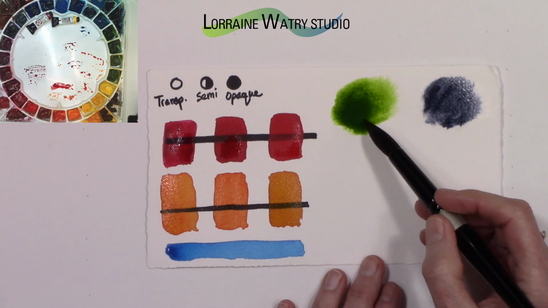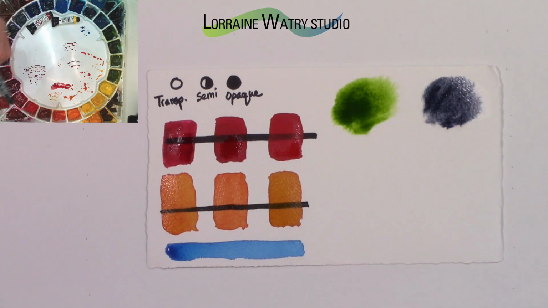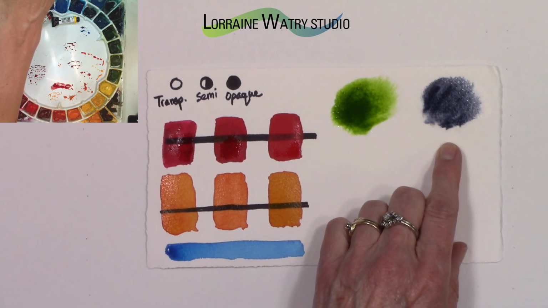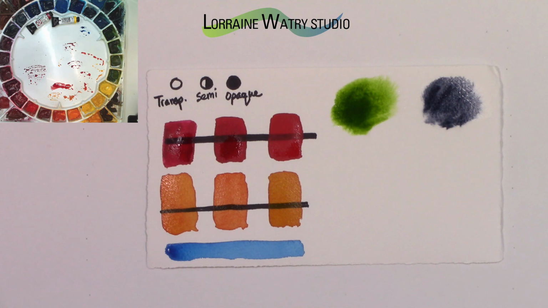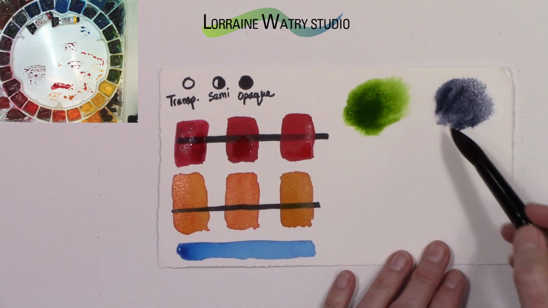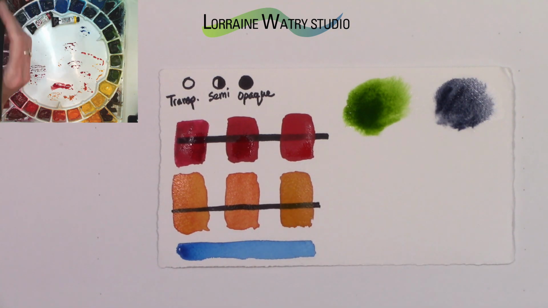I'm going to take up a little bit of the moisture out of this one so it doesn't take as long to dry. This pigment is Sodalite Genuine, and it is almost black, and it is very granular, and it is a cooler black, and I just really like the granulation in it. I like the color of it. And so I'll just let those guys sit there and do their thing.